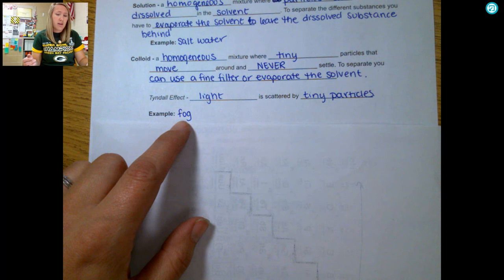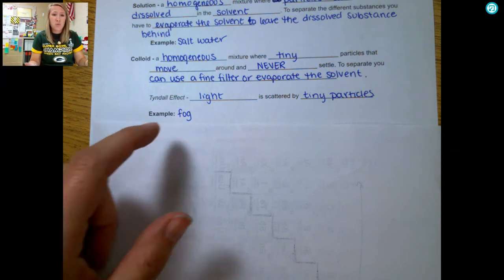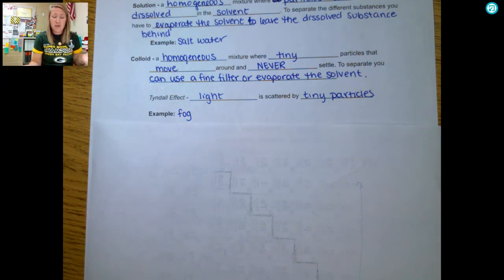And fog, we know that when we're driving in fog, we can't use our brights or our high beams. We're supposed to use our low beams. And then some people also have fog lights on their cars, which are really close to the bottom of their cars. That's so it illuminates the road, but nothing else. Because we know that if we have our brights on, it scatters the light everywhere and we really can't see. And that is the Tyndall effect in action.